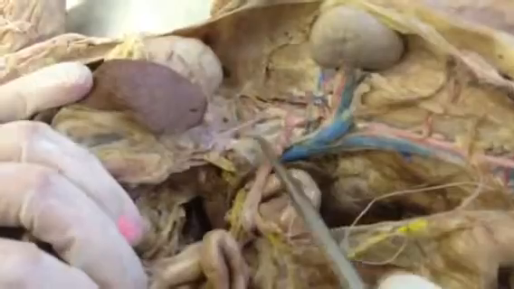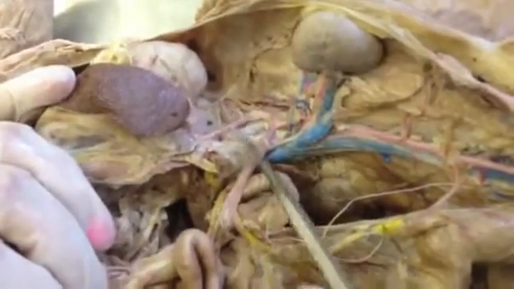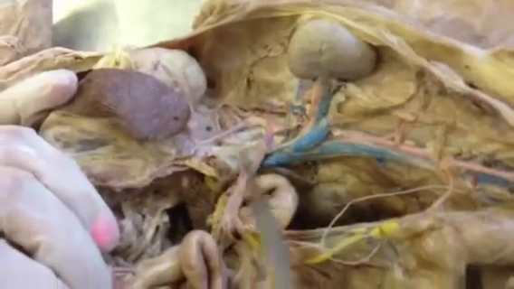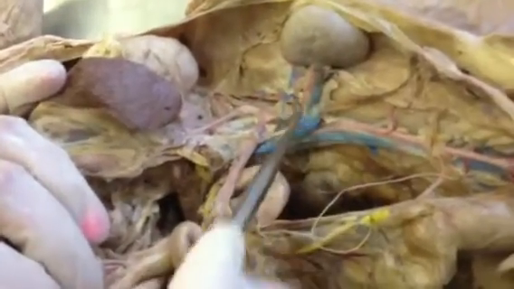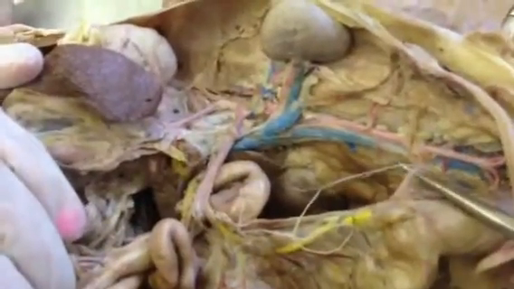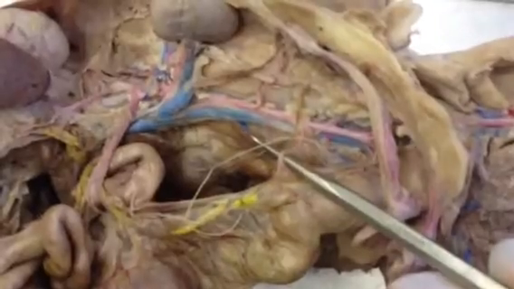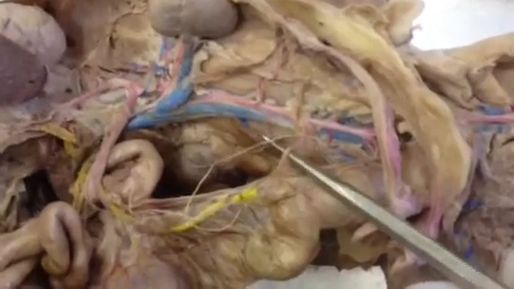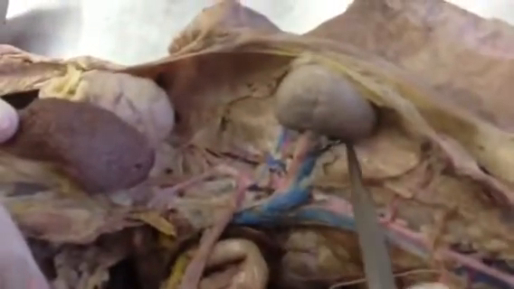Yeah, this is the celiac trunk artery. This is the superior mesenteric attached to the small intestines. This is the renal artery. Inferior mesenteric artery. And then along with that, we have the renal vein. Renal vein right here. It goes straight into the kidney.